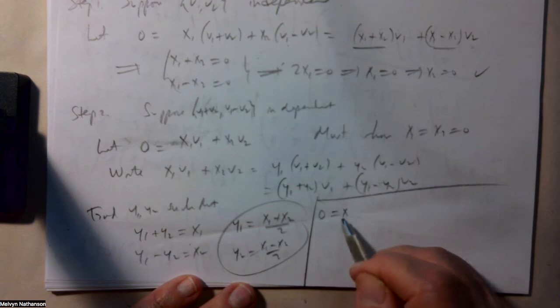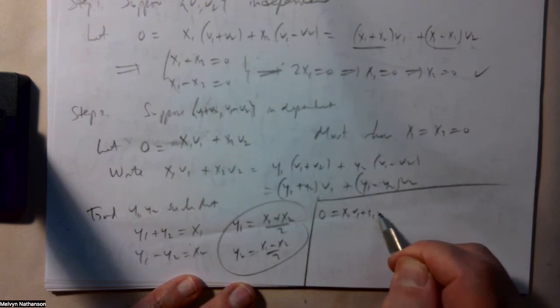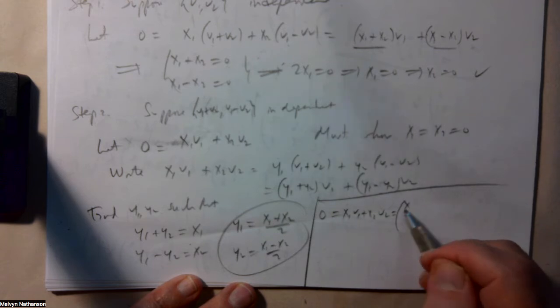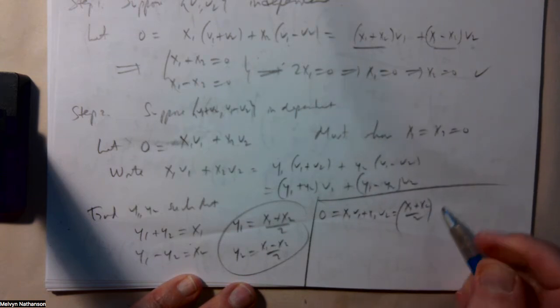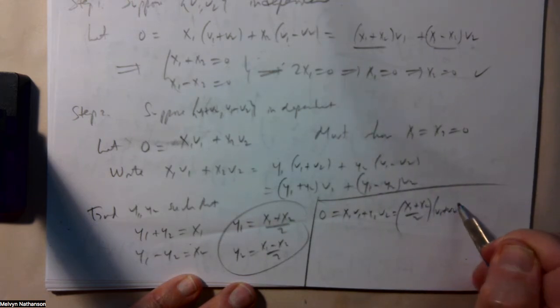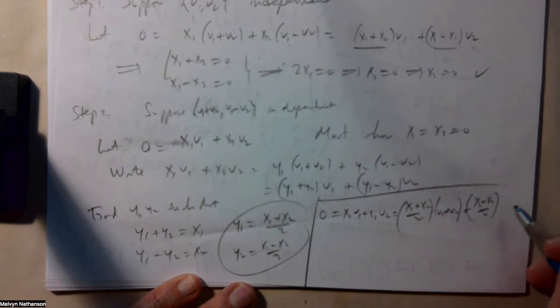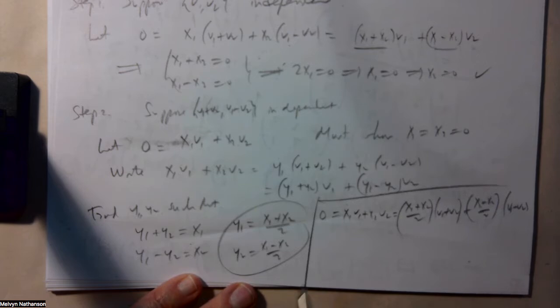If 0 is x1 v1 plus x2 v2, this is exactly the same as (x1 plus x2) over 2 times (v1 plus v2), plus (x1 minus x2) over 2 times (v1 minus v2). So my linear combination of v1 and v2 can be rewritten in this form.